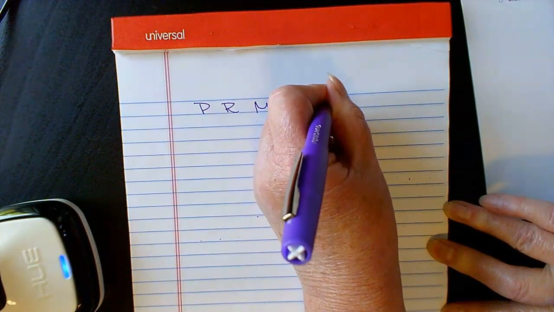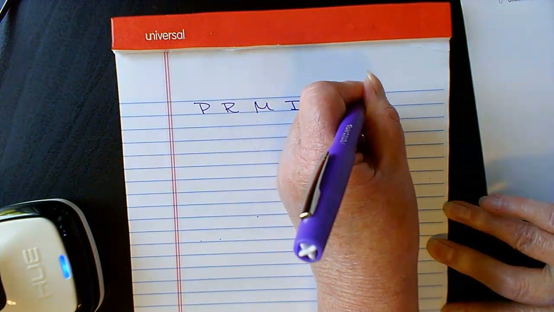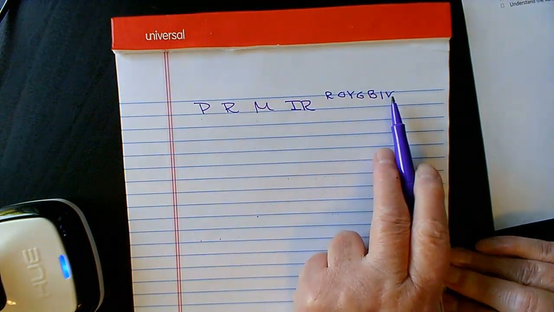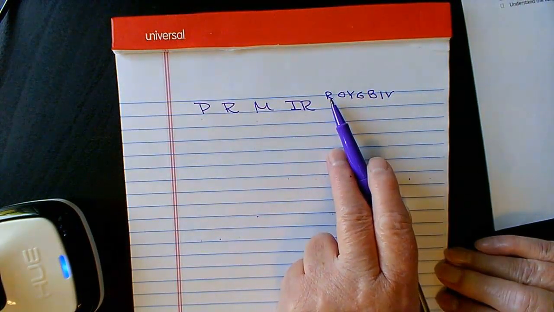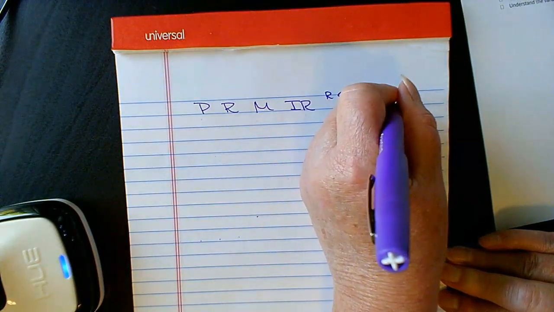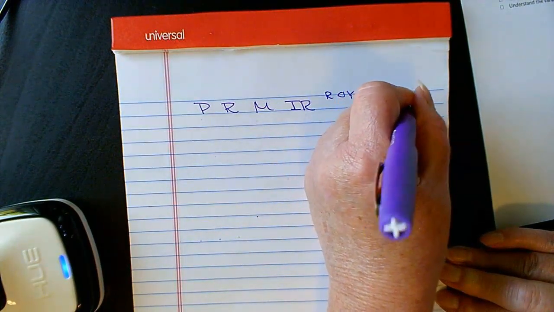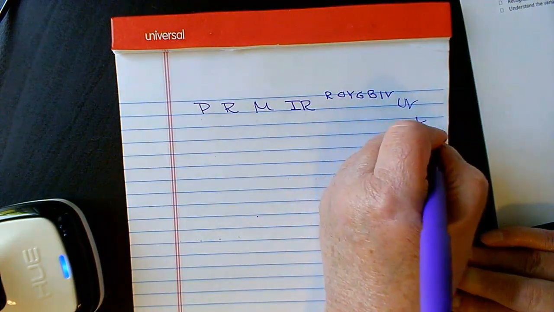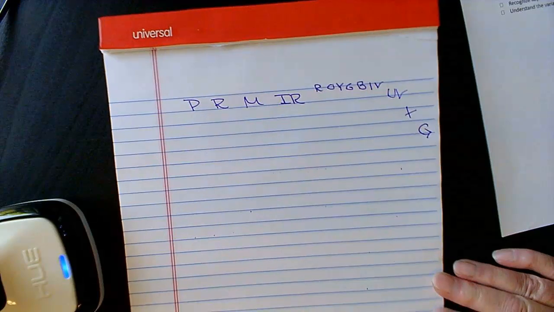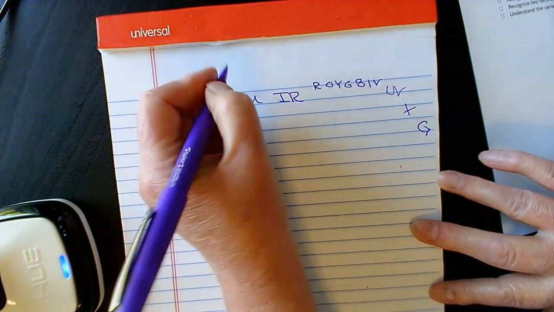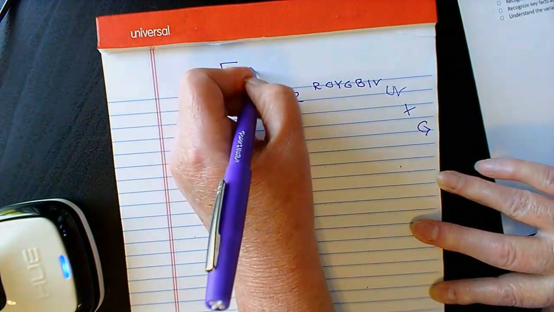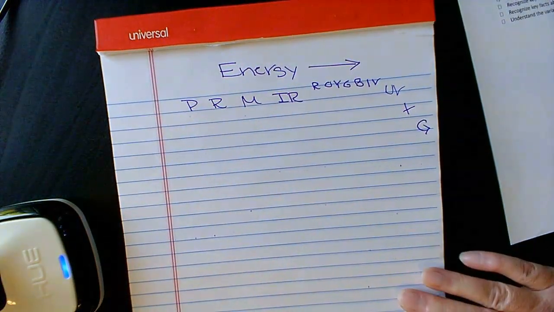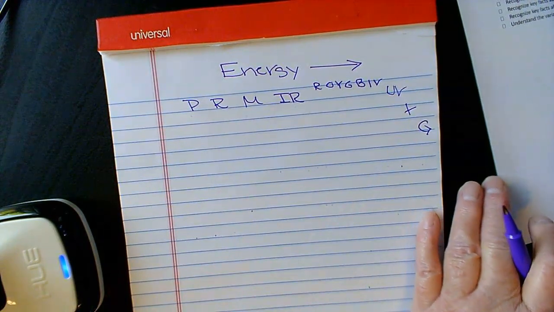Now we have visible light, which is the Roy G. Biv. That tells me that violet light has more energy than red light. And then violet, then we have ultraviolet, ultra meaning after violet. And then we have X-rays, and then we have gamma rays. So we should know that this means that the energy is increasing as you go across that chart.